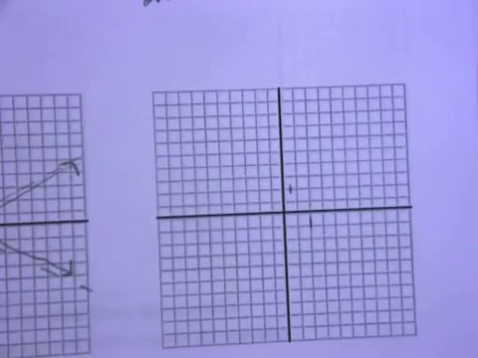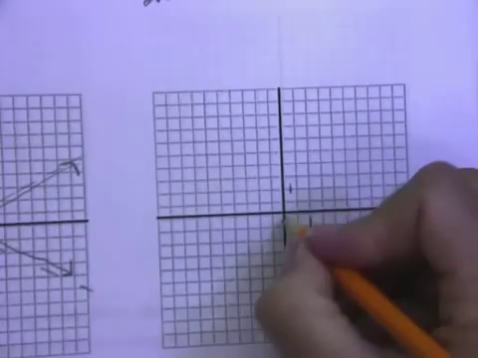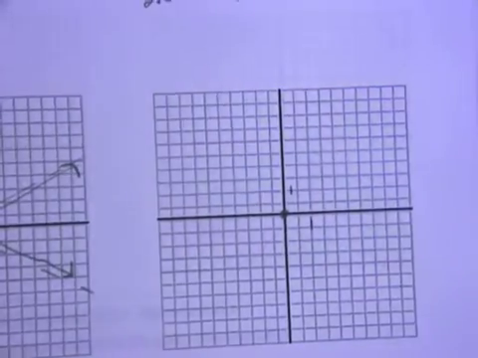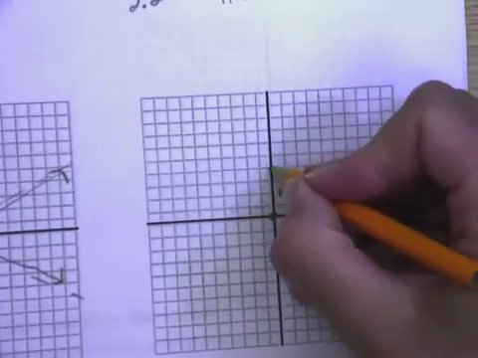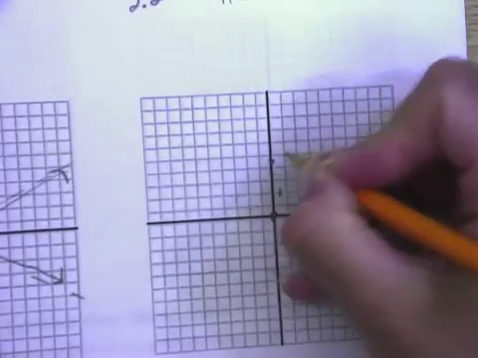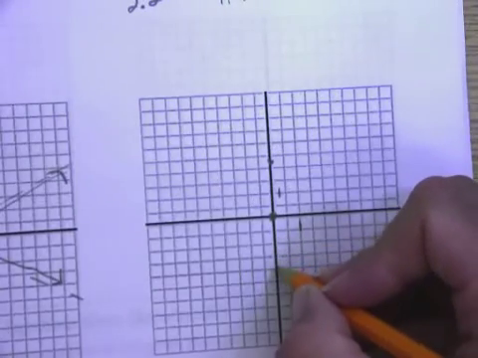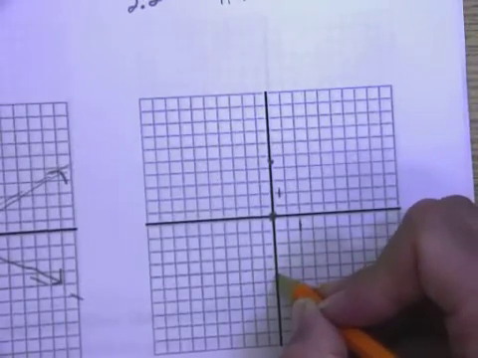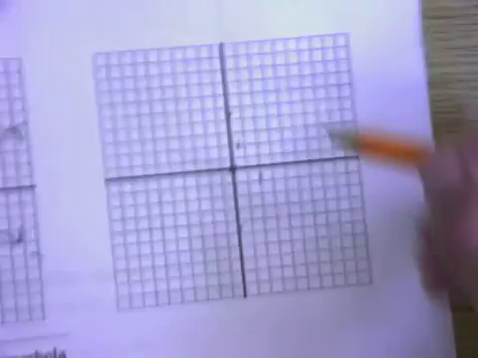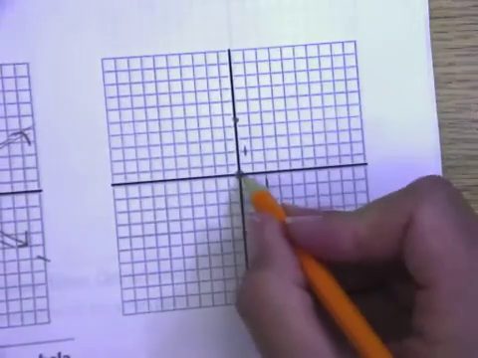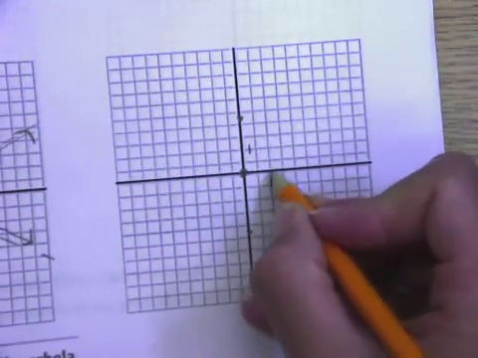So I'm going to make every 2 spaces represent 1, just so that this is a little bit more spaced out. Okay, and my center again is at 0, 0. Vertically, I'm going to go 2.2 spaces up, and 2.2 down. Those are my vertices. Notice how this is going to be opening vertically.